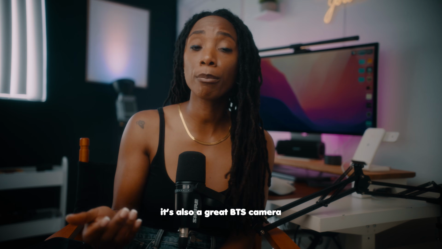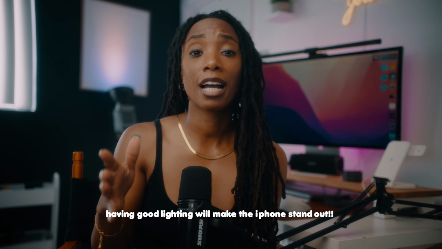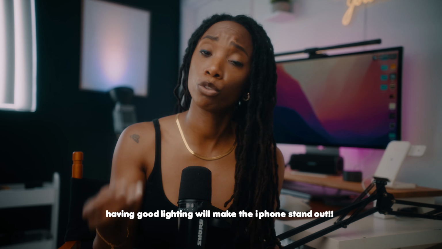So my thoughts overall on if the iPhone 16 can be used as a secondary camera to your main camera, I think it can. Whether your main camera is a Sony FX3 or Blackmagic, a Nikon, a Lumix, whatever that may be, I think there are ways to get the iPhone 16 Pro to match up to your camera.